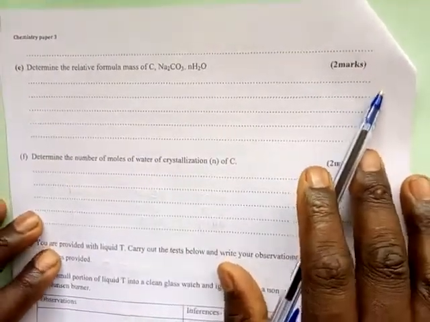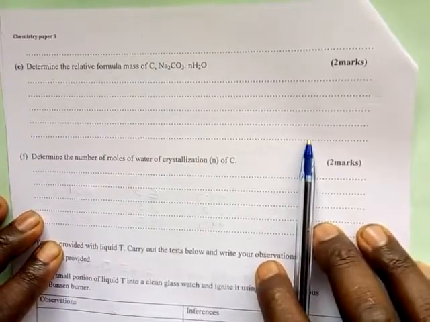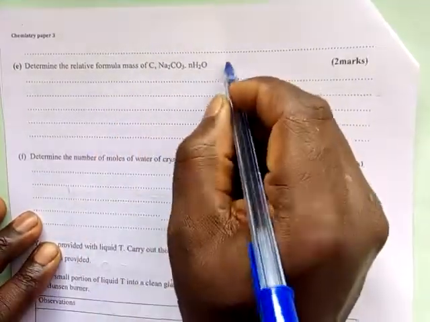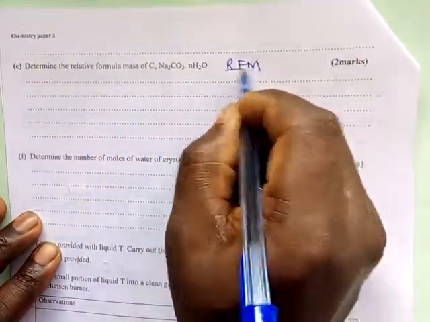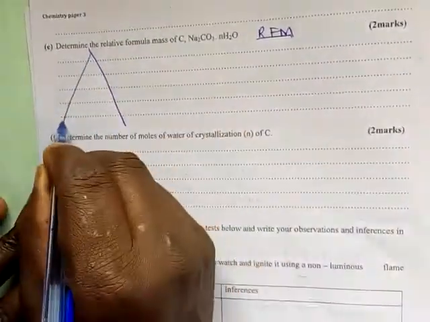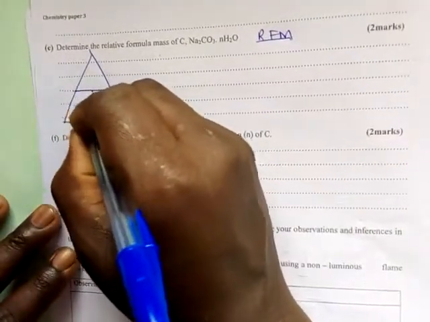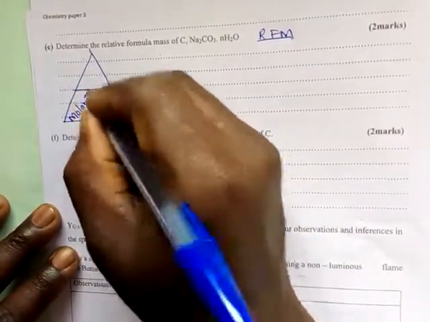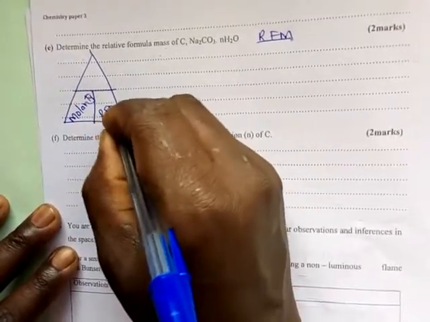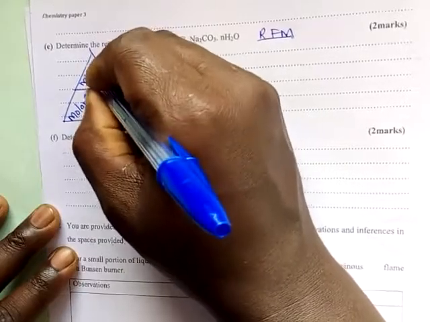The next question is: determine the relative formula mass of C. So we want to calculate the RFM of C. I want to remind you of this triangle that says molarity, RFM and mass, which must be in grams per liter.